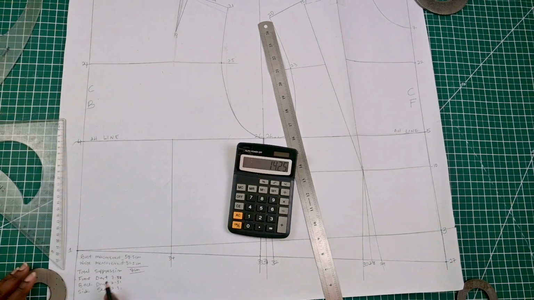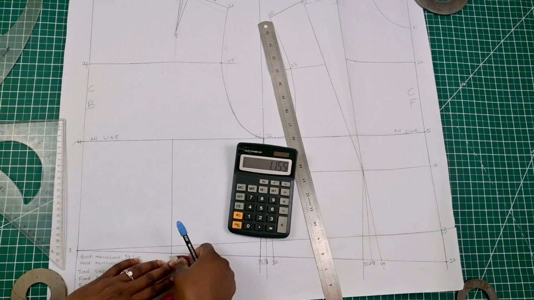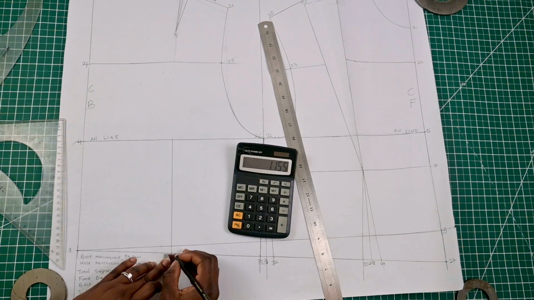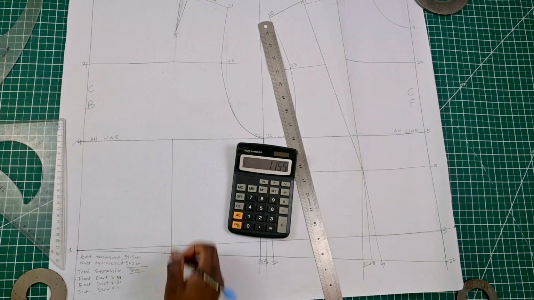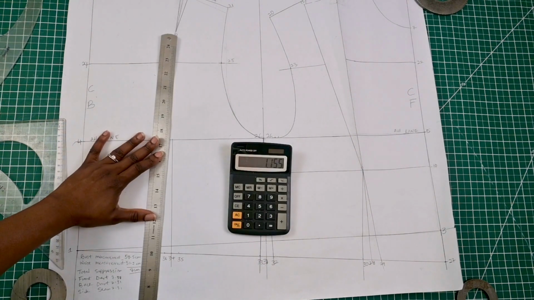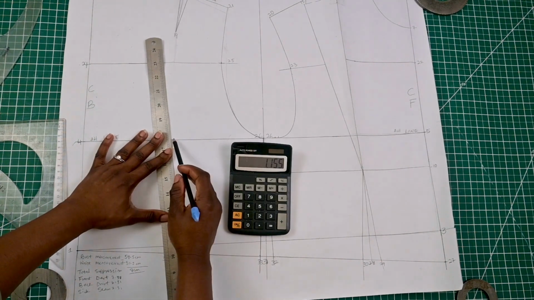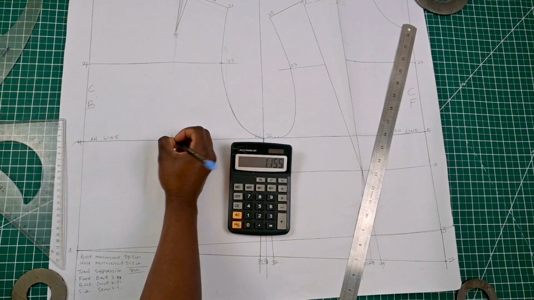Okay, so to get 0.35, remember our back dart is 2.3. Now we say 2.31 divided by 2, so that will be 1.15. So this is 1.1 here, and this is 1.1 here. So I'm marking that on each side of my dart leg. So this is 35 and this is 36. Now we're going to connect. So this will be 0.37.